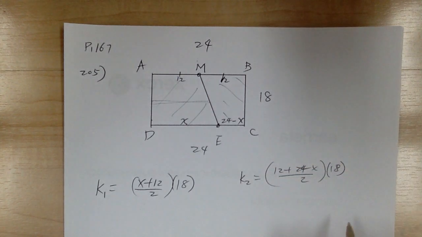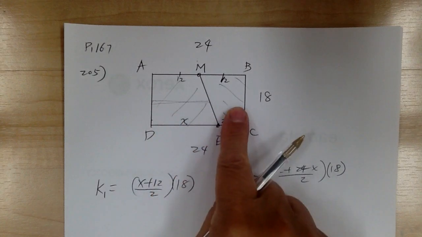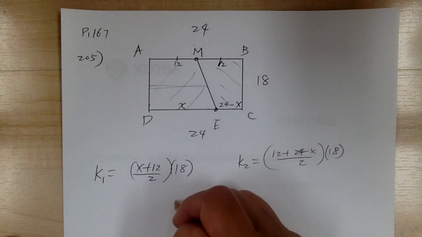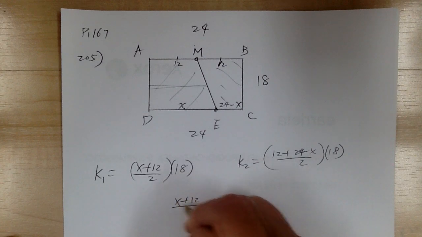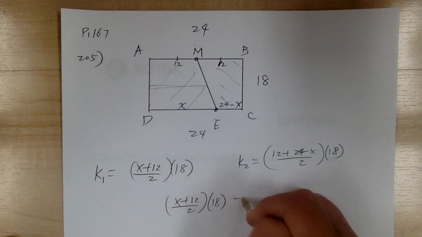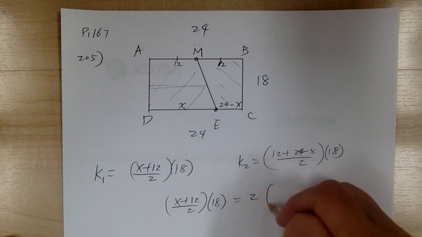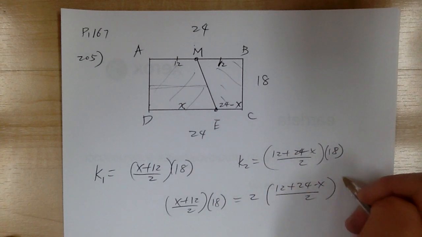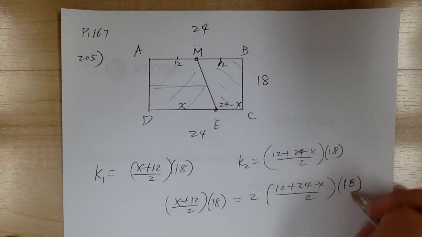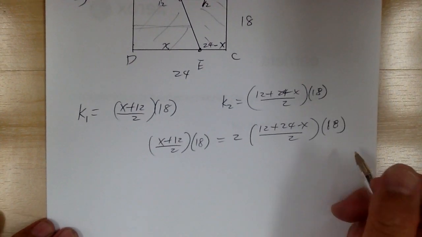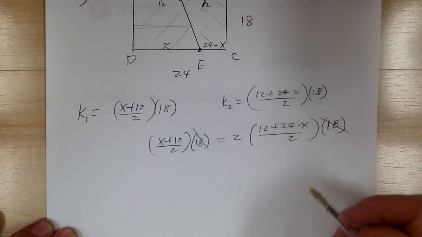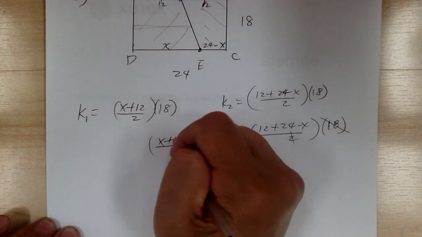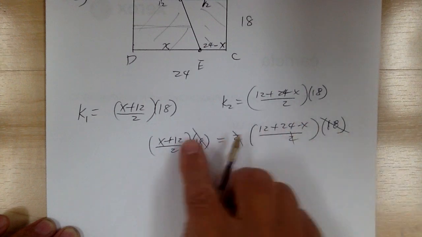Okay, and now it says that this area is twice as that, so let's go ahead and put it together. You got x plus 12 over 2 times 18 equal to twice this area here. Okay, and we can get rid of the 18, and these two cancel out. So let's cross multiply.